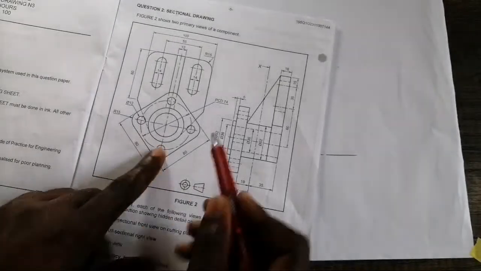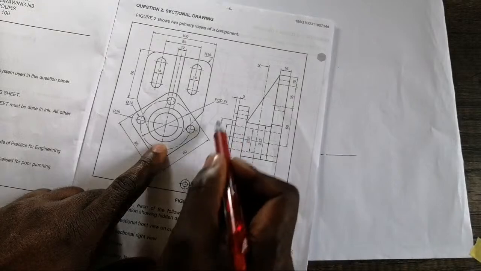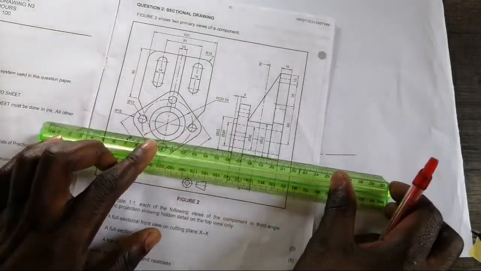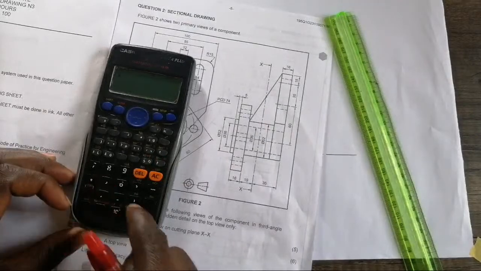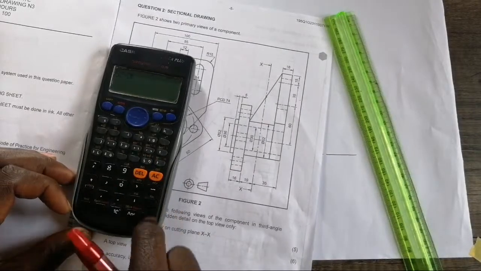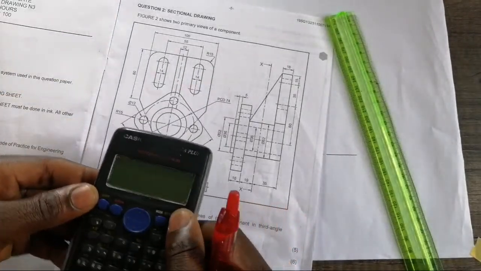Then now what do you do? Let's draw which one? This one. Diameter 52. Diameter 52 is this one. So you must have your calculator by your side. Can you say 52 divided by 2? How much are you getting for me there? 52, you are getting 26, isn't it?